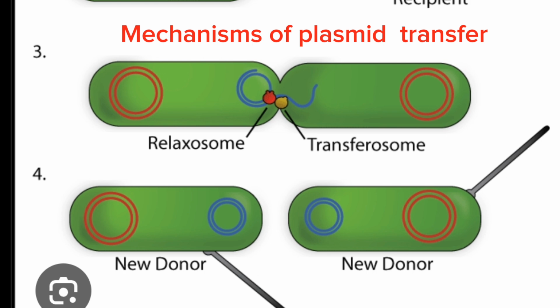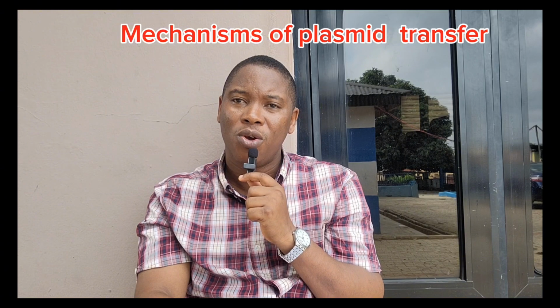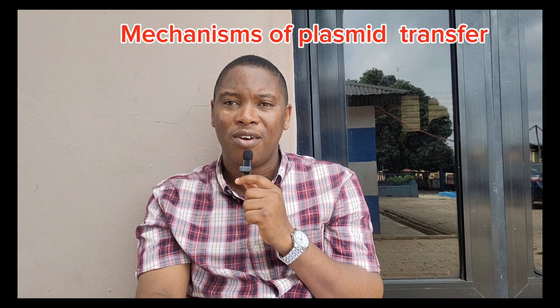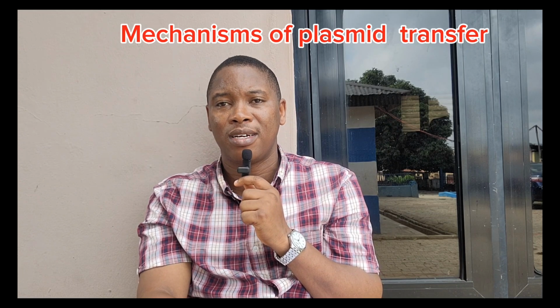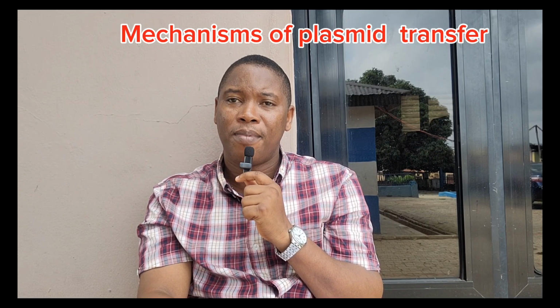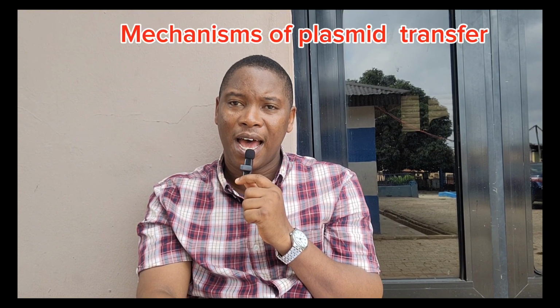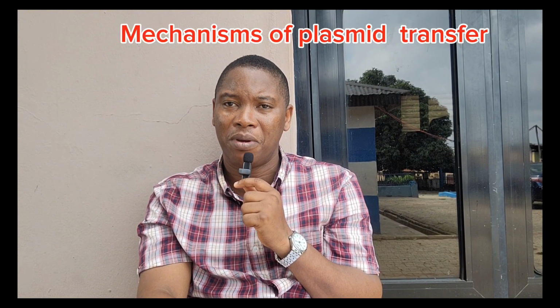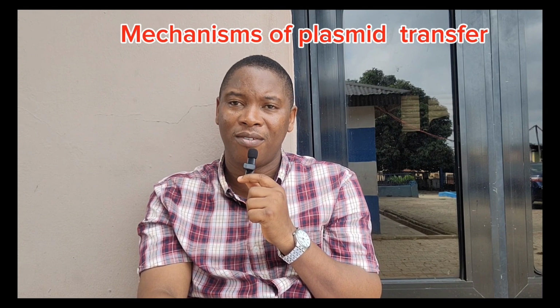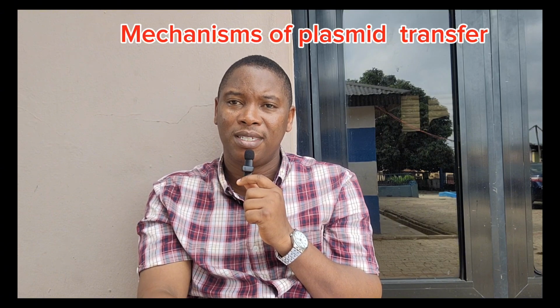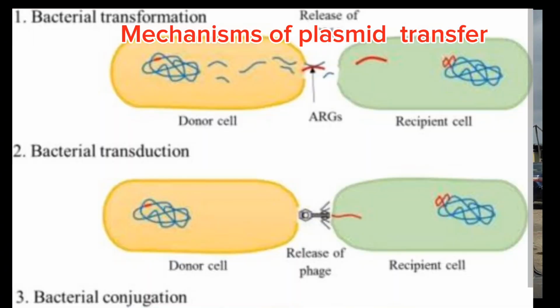Now, apart from conjugation, the second process is transformation. And what's transformation? Transformation is a process in which we have the take-up of what we refer to as exogenous or extracellular DNA from the environment into a bacterial cell. So it is very possible that if a bacterial cell stops to show characteristics of life and yet has its DNA within the environment, whether it's in the solution or in the air or wherever, it is possible for another bacterial cell to take up this DNA. So it's possible for another cell to take up plasmids that are present within the environment.